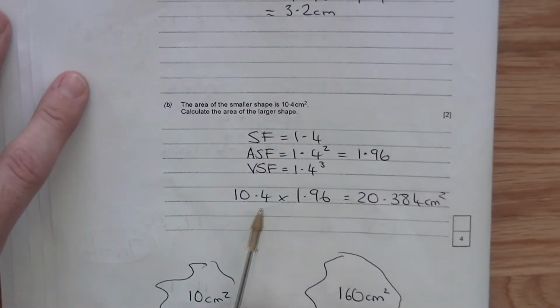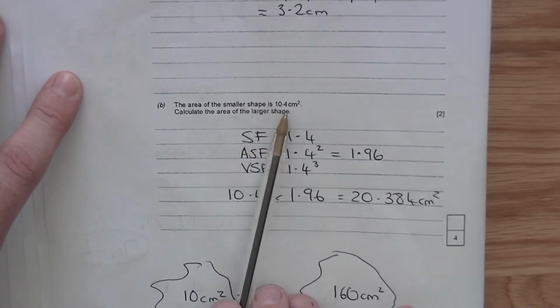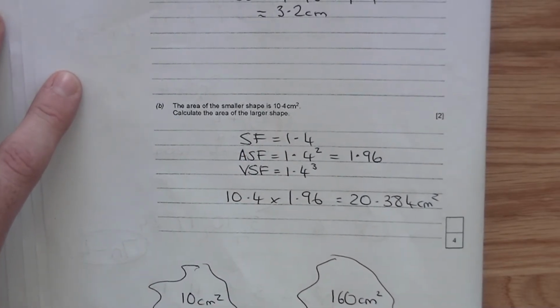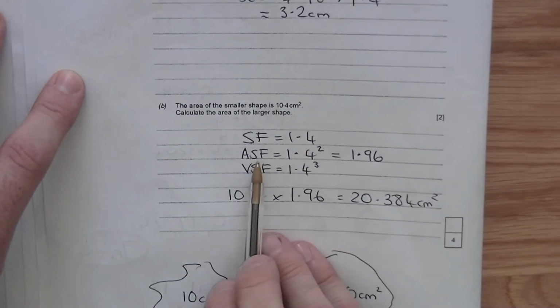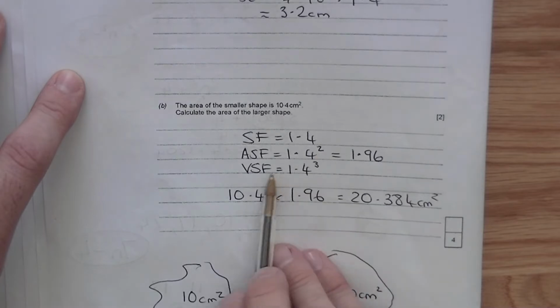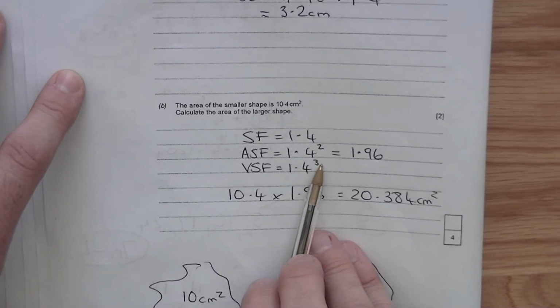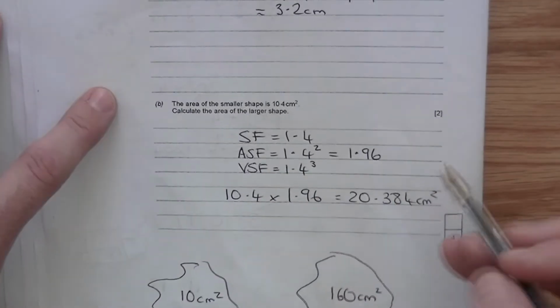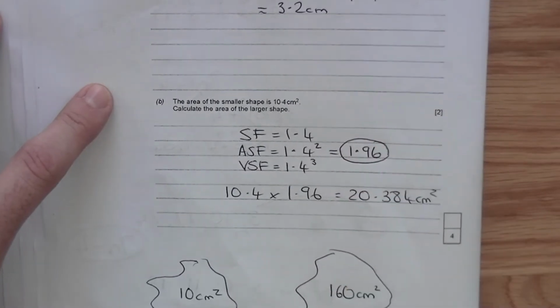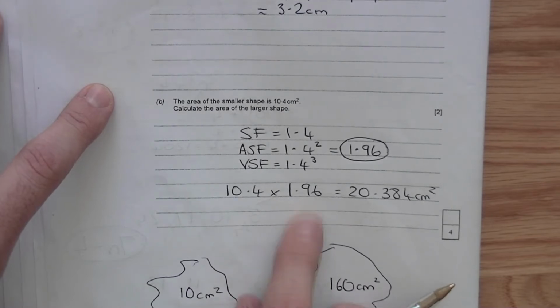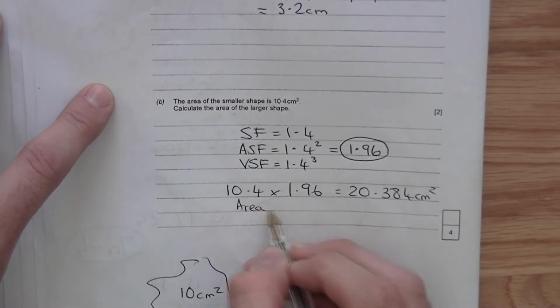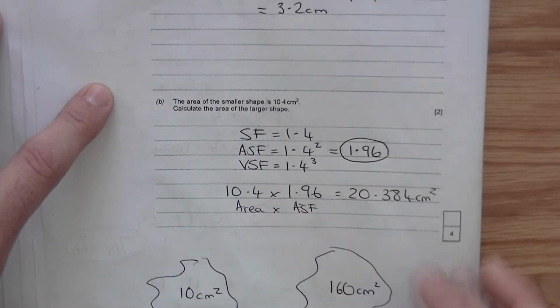The second one then said, okay, the area of the smaller shape is 10.4. What's the area of the bigger shape? Now, I think a lot of people might then just times by 1.4. They think, well, the scale factor is 1.4, I times it by 1.4. But it's the length that you times by 1.4. So if the scale factor is 1.4, the area scale factor is 1.4 squared, and the volume scale factor is 1.4 cubed. In this case, it's the areas we're working with. So I've worked out 1.4 squared, and because I know the smaller area, I'm timesing by my area scale factor. Area times area scale factor to get that.